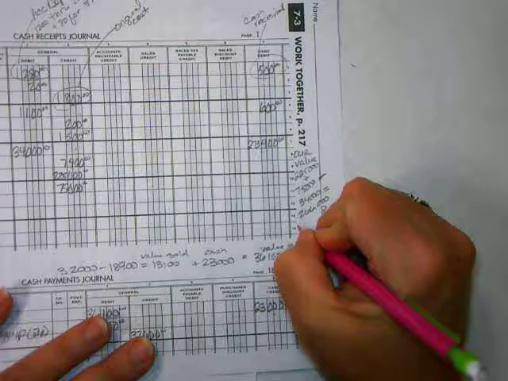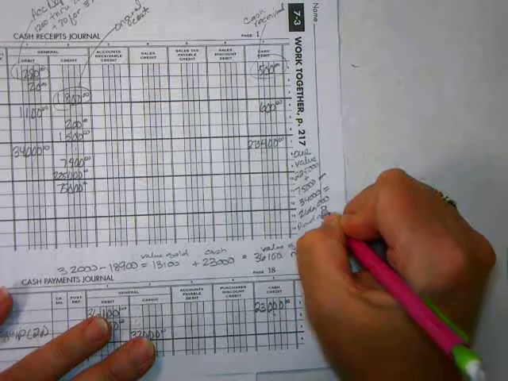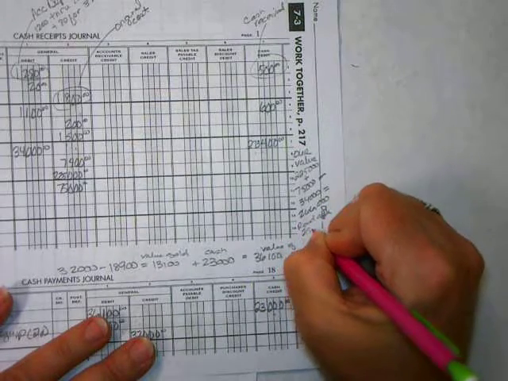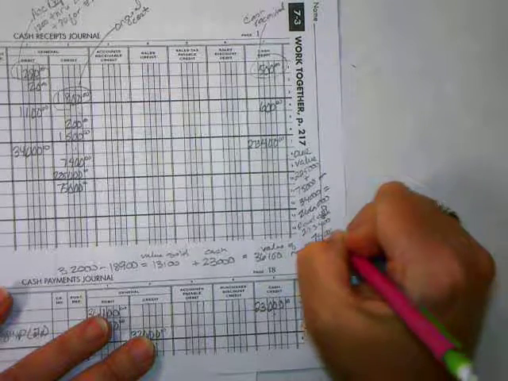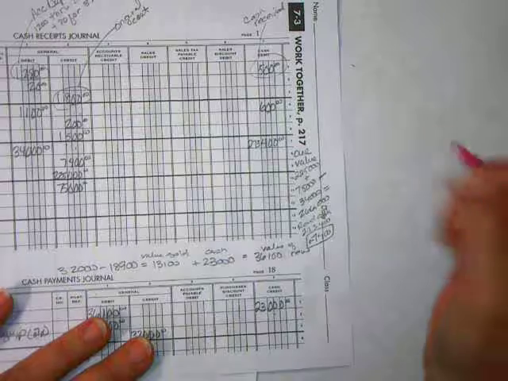We received cash of 273,400, which left us a gain of 7,400.